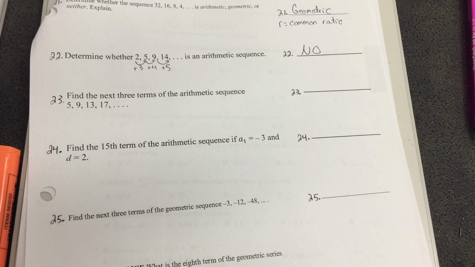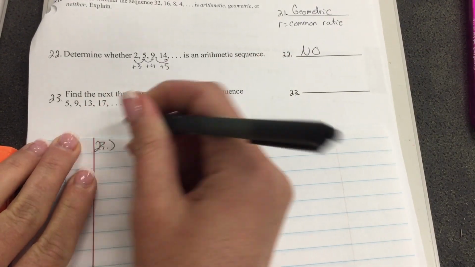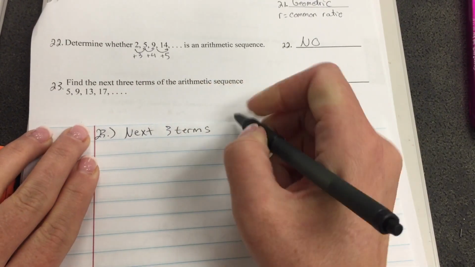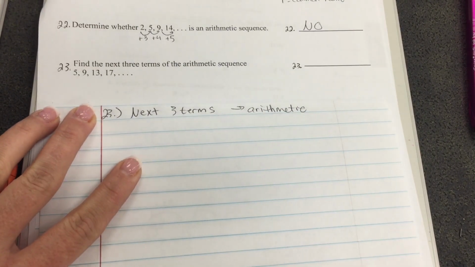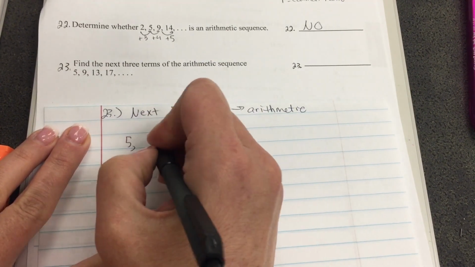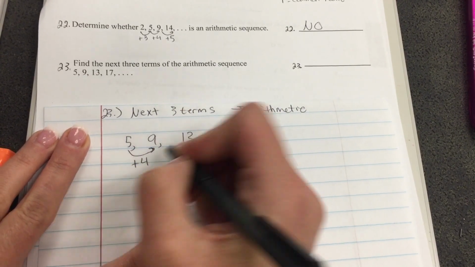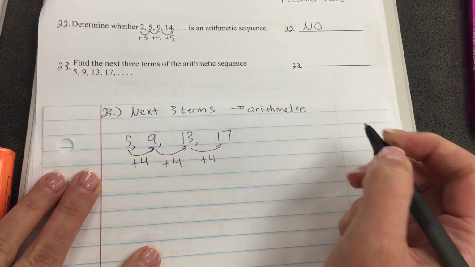23. It says, find the next 3 terms in the arithmetic sequence 5, 9, 13, and 17. We need the next 3 terms, and they said it was arithmetic, which means we have a common difference. We're either going to add or subtract. 5 to 9 is plus 4. 9 to 13 is plus 4. 13 to 17 is plus 4.